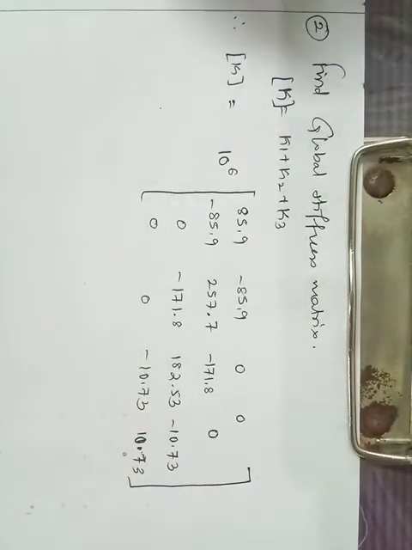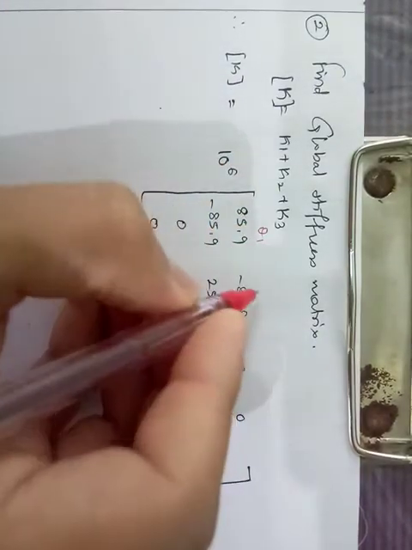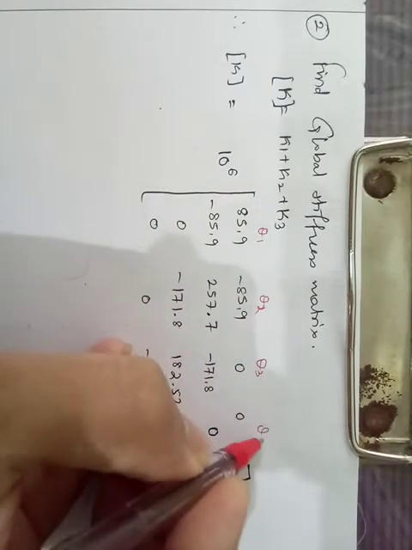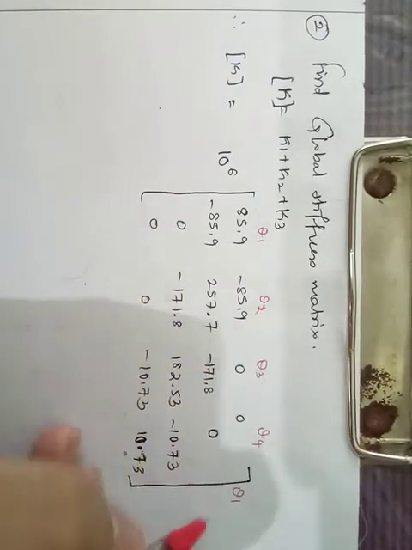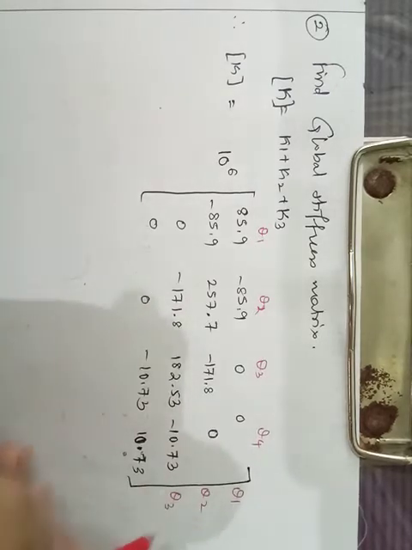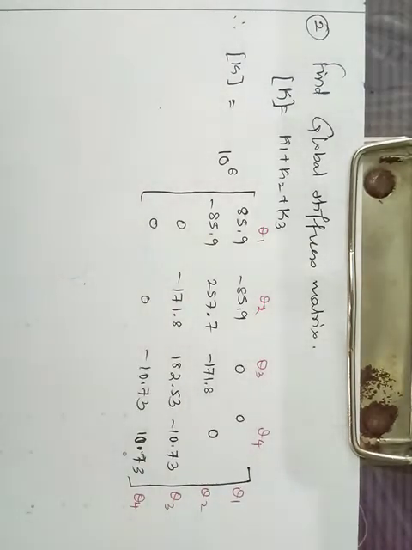Right, so be careful because it is a 4 into 4 matrix, so that is where your theta 1, theta 2, theta 3 and theta 4 come in handy. Right, it helps you to formulate this correctly. Okay, so that is your global stiffness matrix.